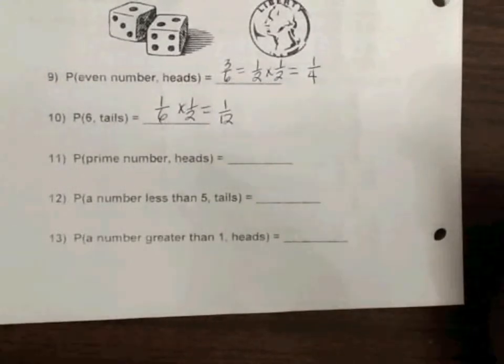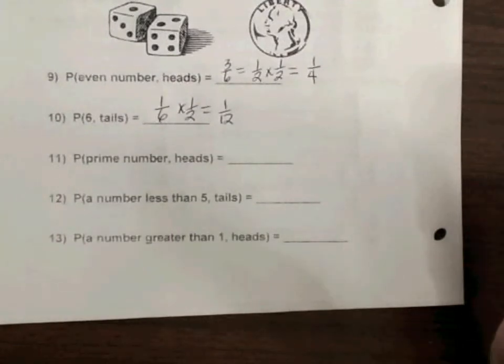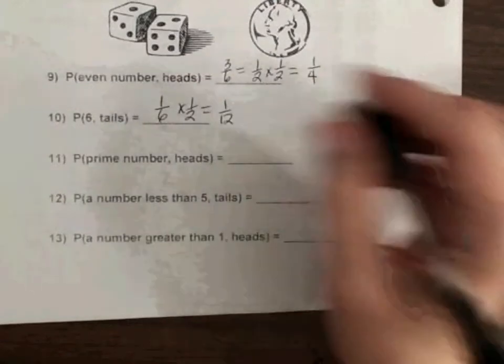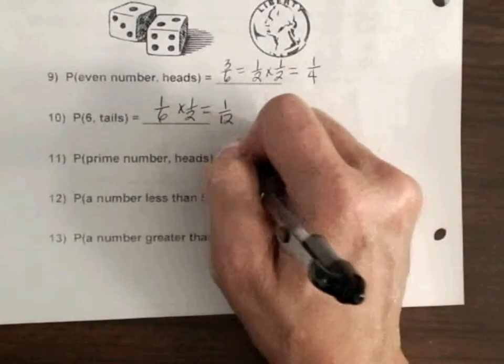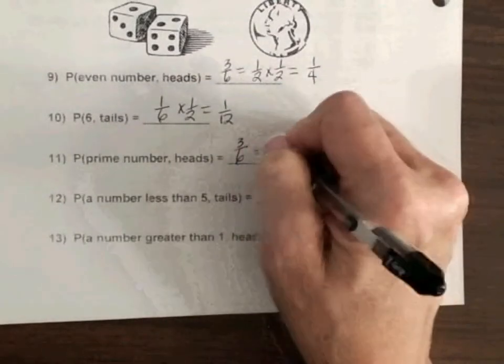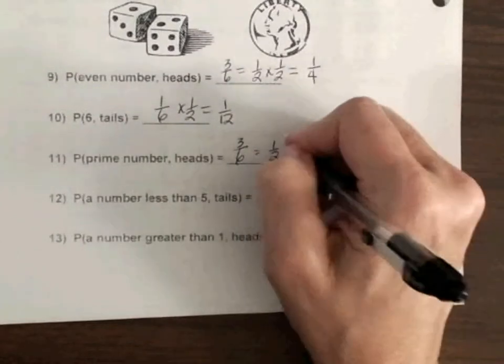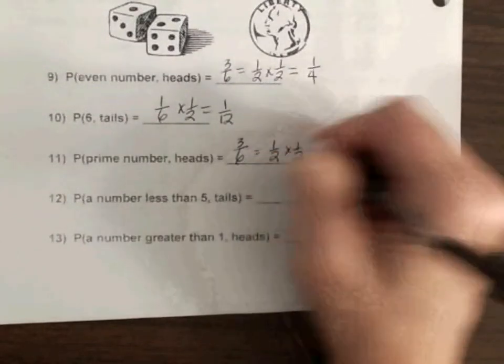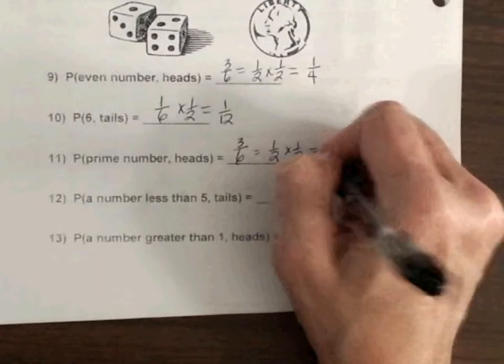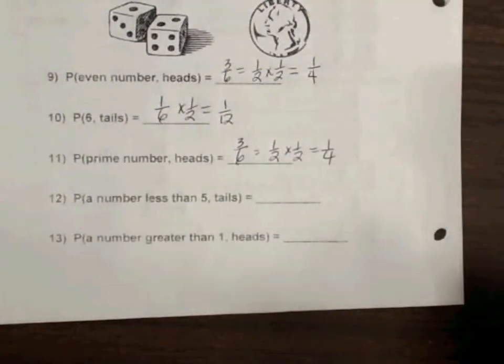Now prime numbers are any numbers that are only divisible by themselves or 1, not including 1. So from 1 to 6, our prime numbers are 2, 3, and 5. So we have 3 prime numbers. Again, that reduces to 1/2. And then we have heads, so that's another 1/2. So that's 1 over 4.